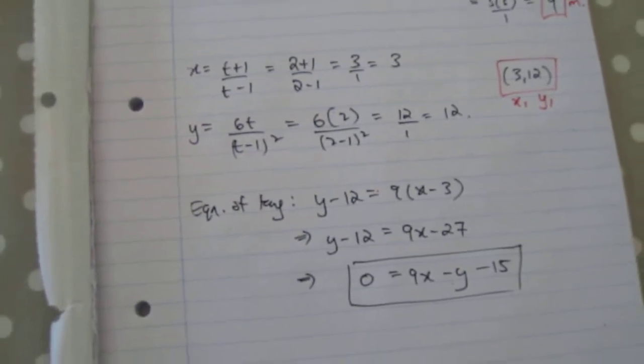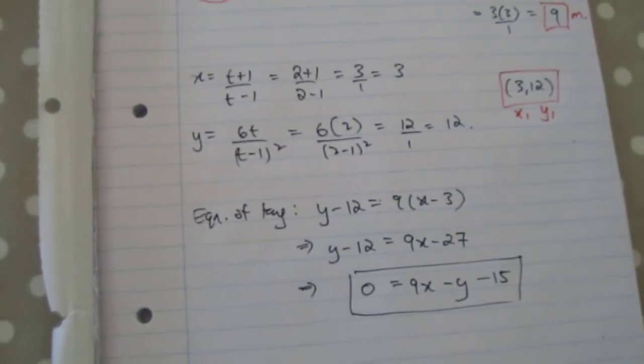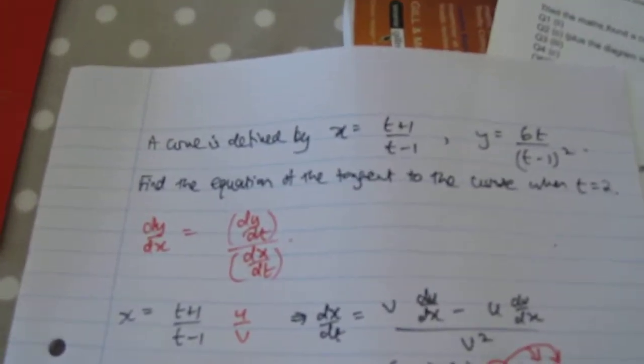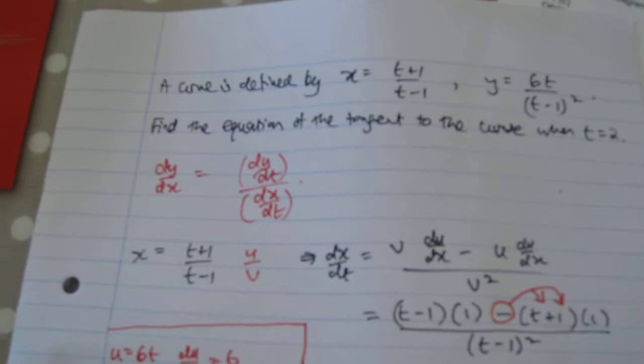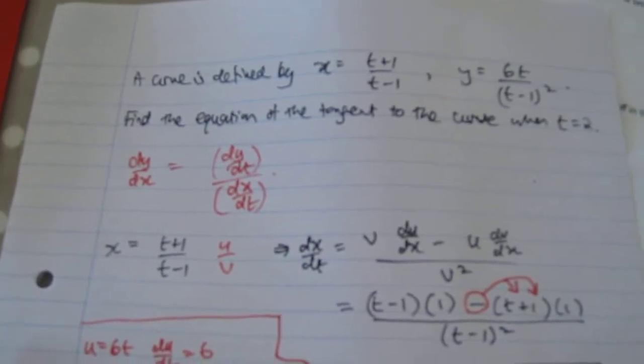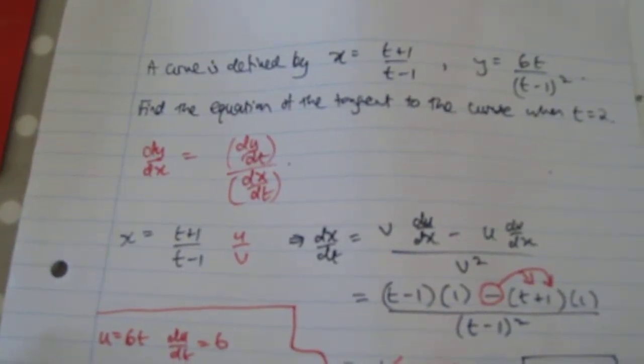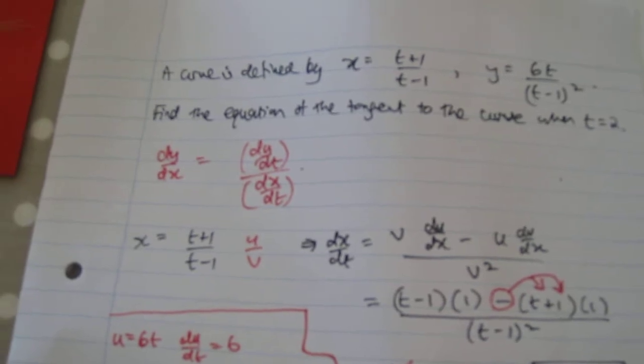Okay, just to run through this very quickly once more. Whenever you're asked in a differentiation question to find the equation of a tangent, you're going to need to find dy/dx, because dy/dx gives you the slope of the tangent.